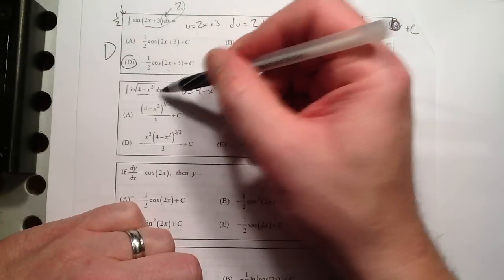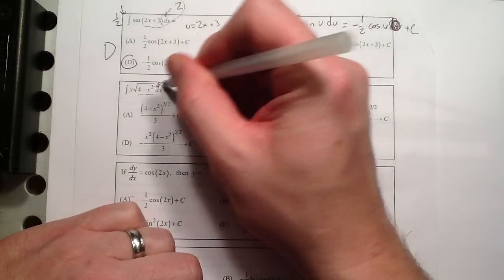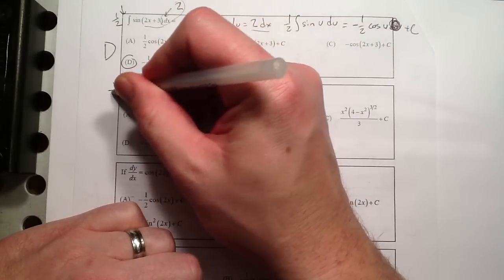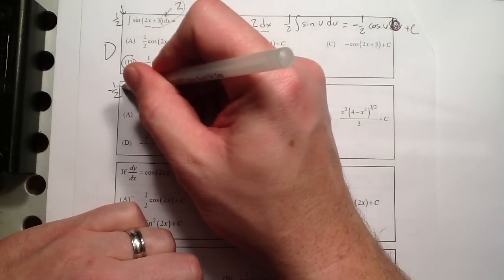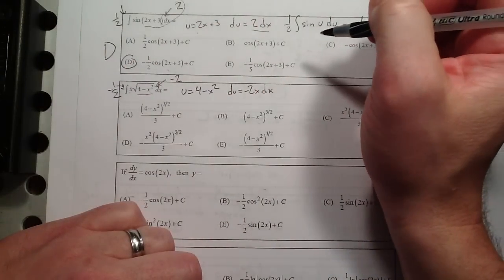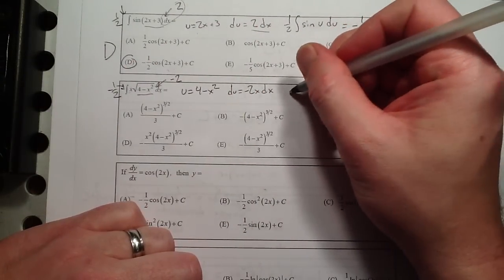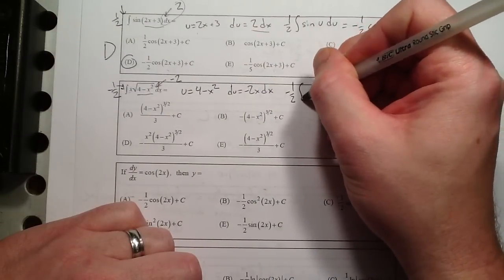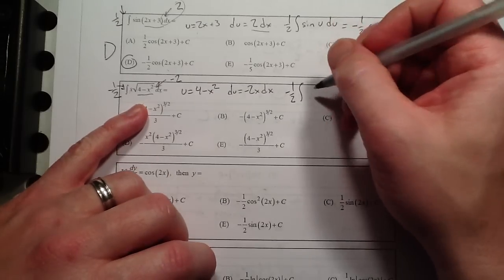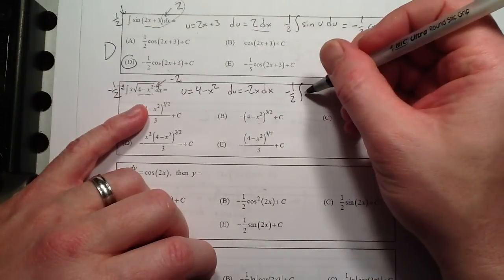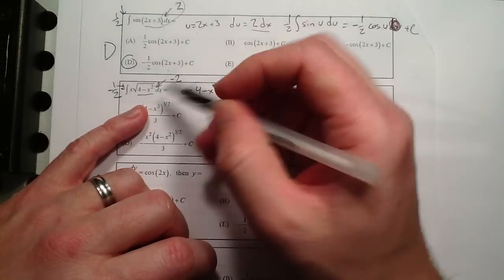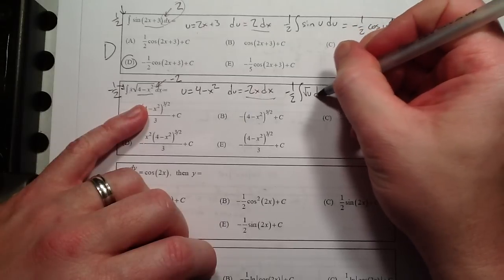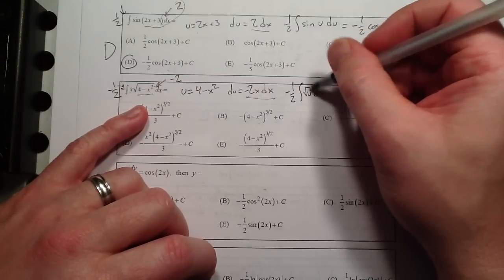I've got the x dx, but I need the negative 2. So I'll insert a negative 2 in there. Means I need a negative 1/2 on the outside, right? So rewriting this with u's, I get negative 1/2 times the antiderivative of the square root of u and then negative 2x dx all turns into du. That's u to the 1/2.